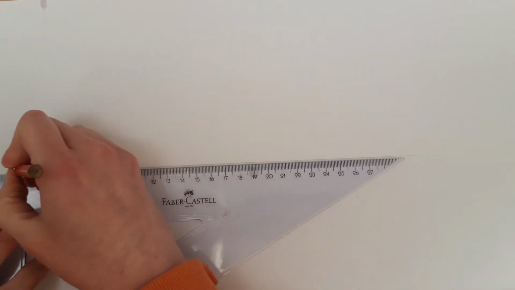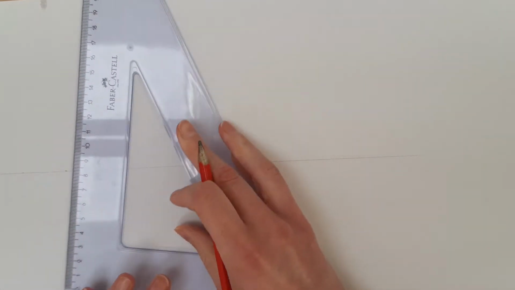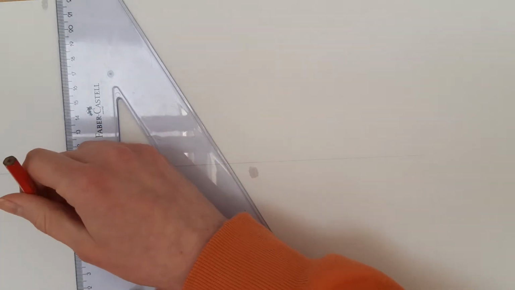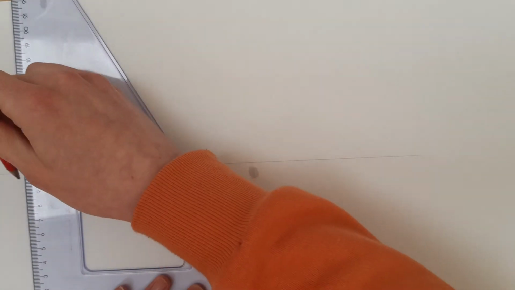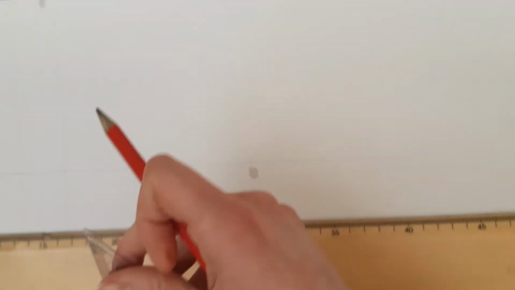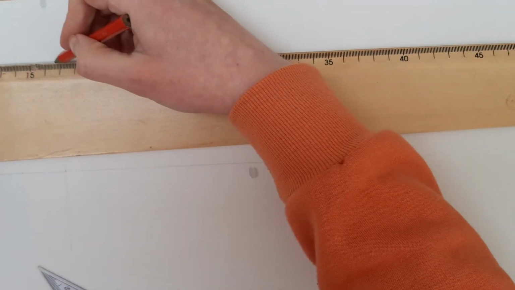With the 60, divide it in 2 so we can get the radius of this. That's all we're doing. Transfer across to 75.